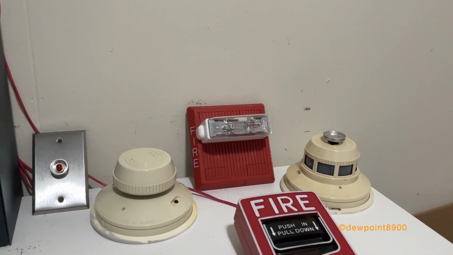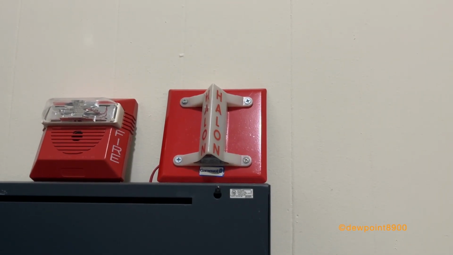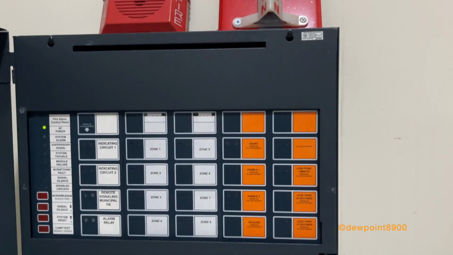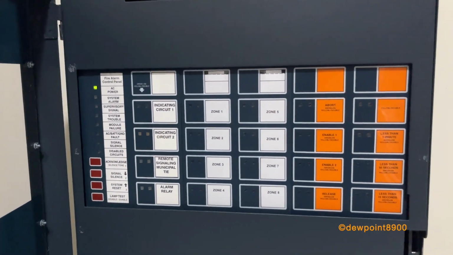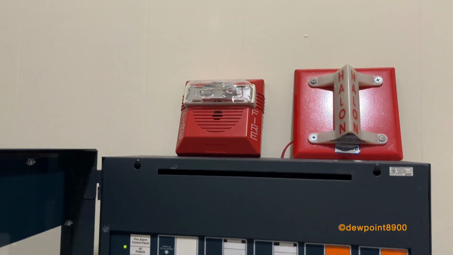The warning signal will sound in continuous, and a Halon strobe will flash to indicate that the suppression agent was released. At no point during this whole sequence is the warning signal or the releasing signal silenceable. The only silenceable signal is the Wheelock NS.